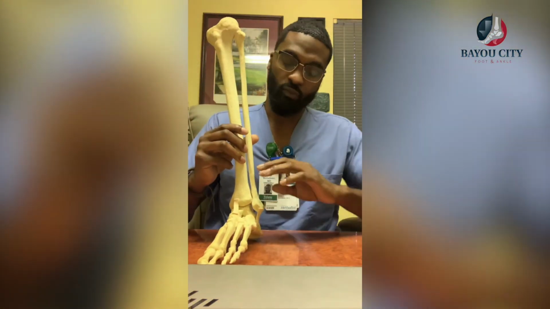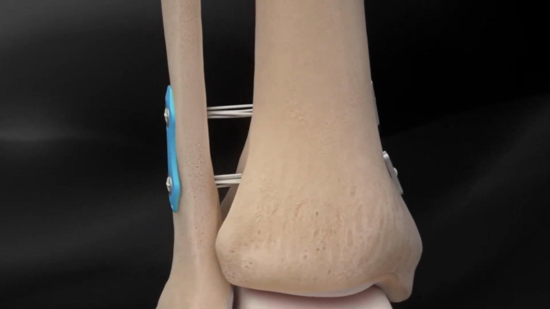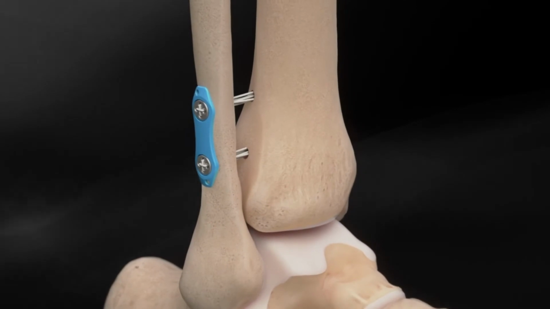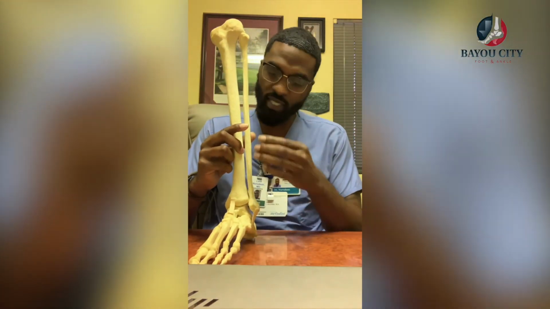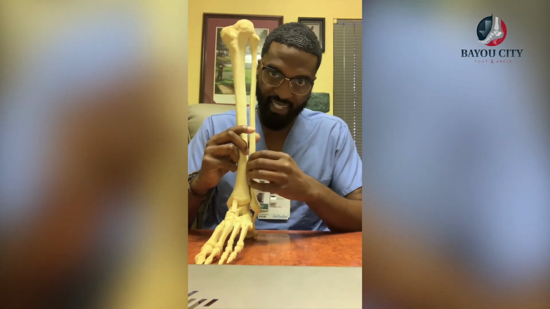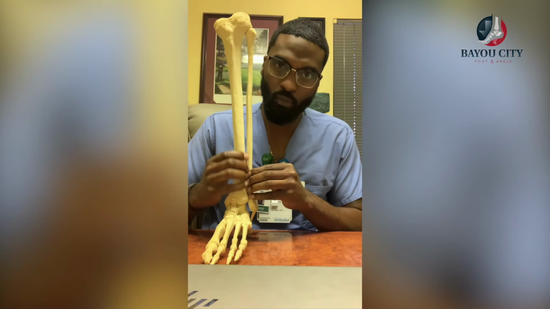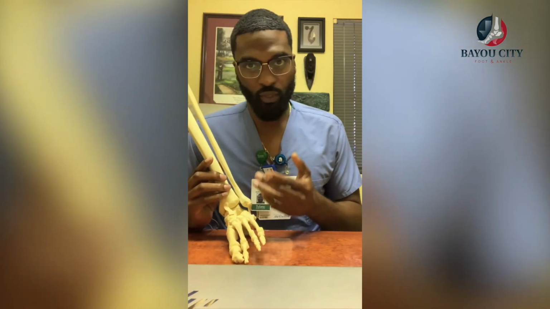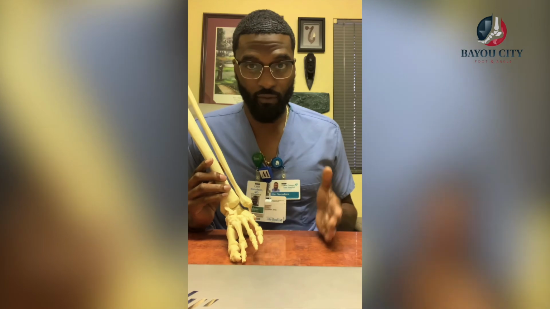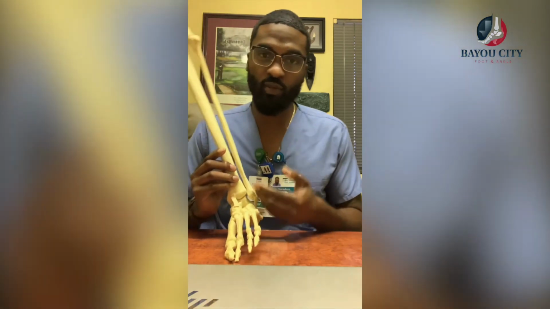So with athletes in the tightrope, you would put a little plate here and you'd have two wires that would attach to the tibia on this side. That tightrope keeps this syndesmosis intact. So when he dorsiflexes, now he's going to have a little bit more stability there. Unfortunately, with that injury, it's probably going to put him down for the season. Now you do have instances where guys do get the tightrope surgery and they come back and play.